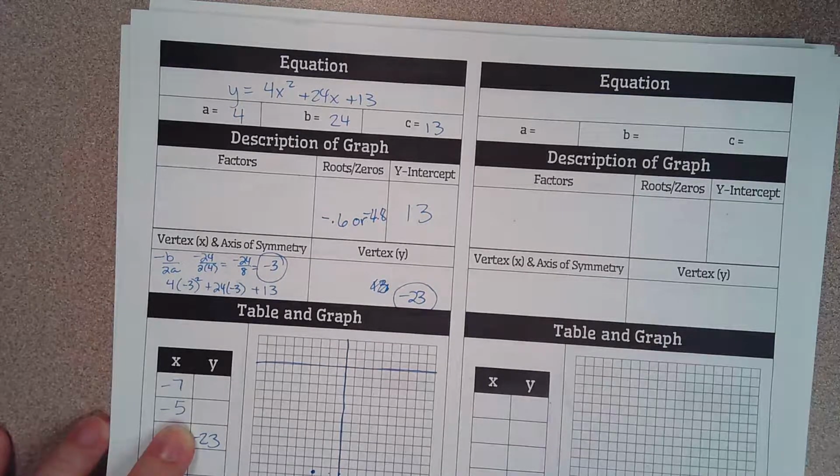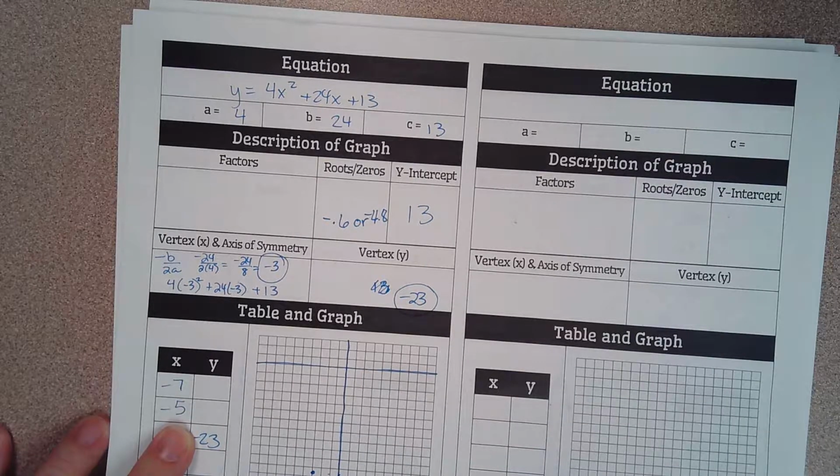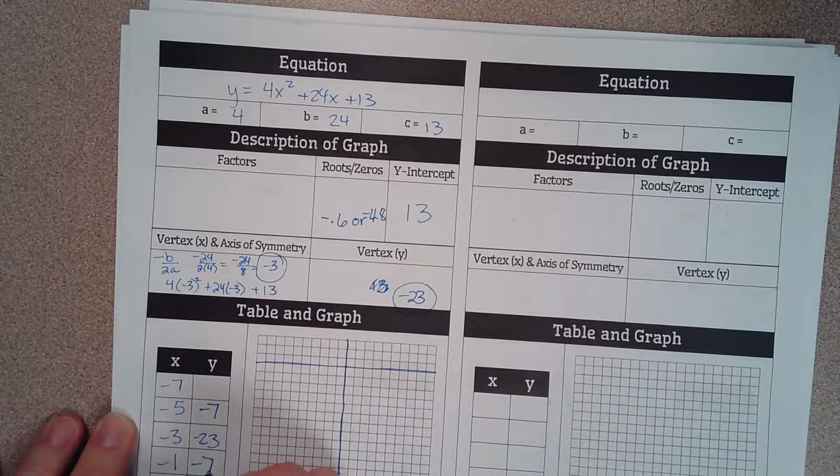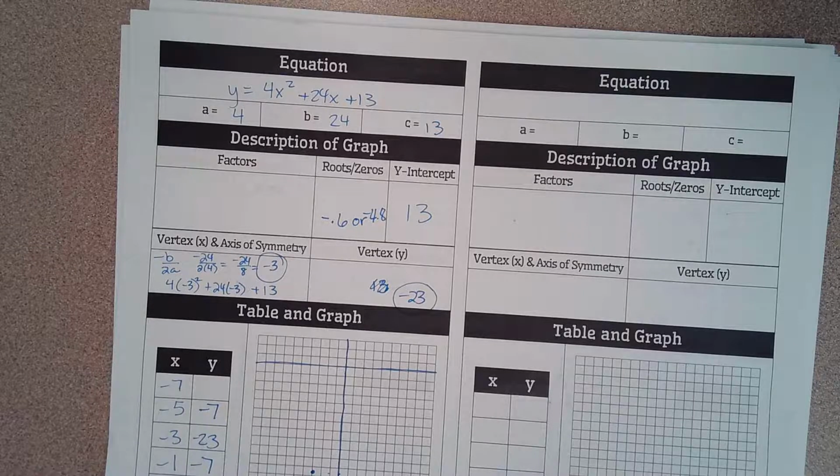So minus 24 times 5. It's going to end up giving me negative 20 plus 13 is going to give me negative 7. So this jumps up to negative 7, which is quite a jump. If you're not for sure if that's right, go back and take a minute and check your answers.